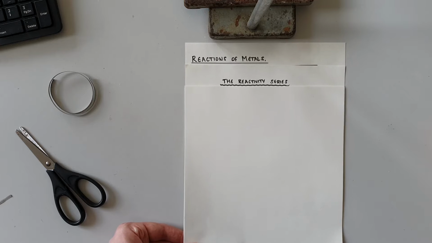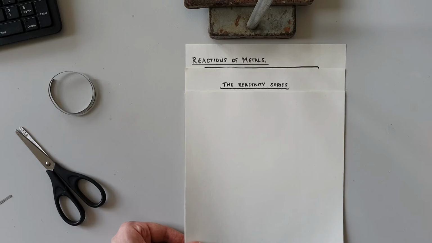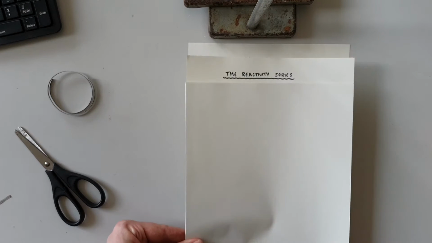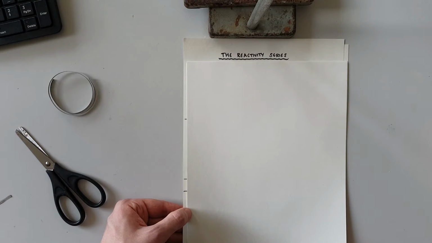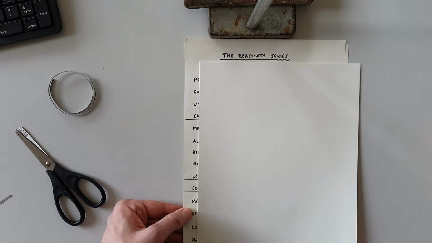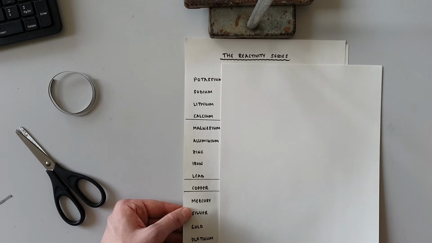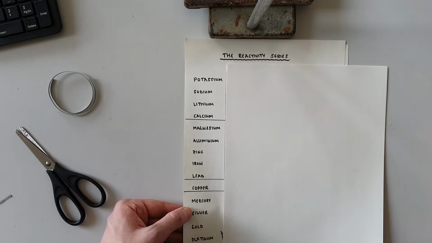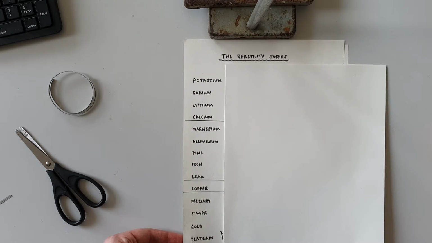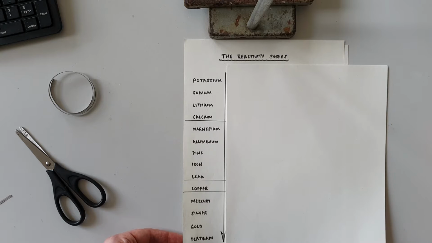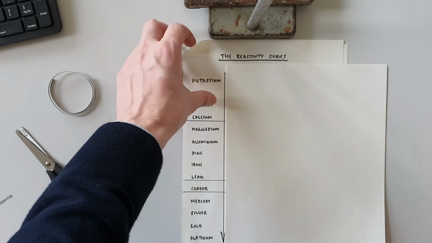So to do that, we're going to be basing all of this off of the reactivity series. Now all this is a list of most of the metals from the main groups of the periodic table, and they are listed in order of their reactivity. So starting at the most reactive, going down to the least reactive. So they're in reactivity order, which is why it's called the reactivity series.